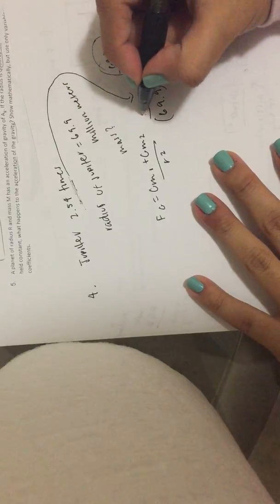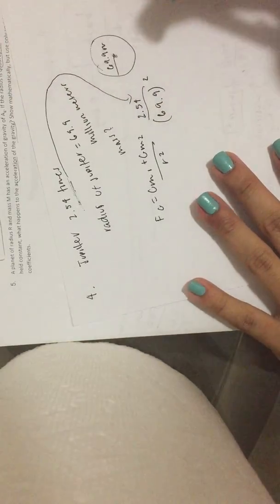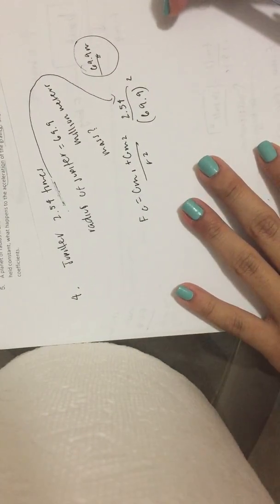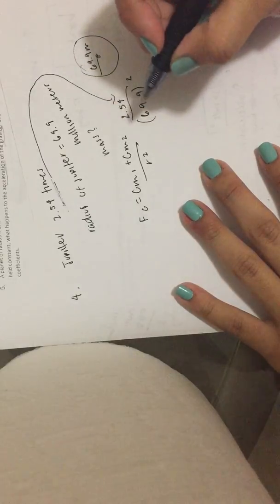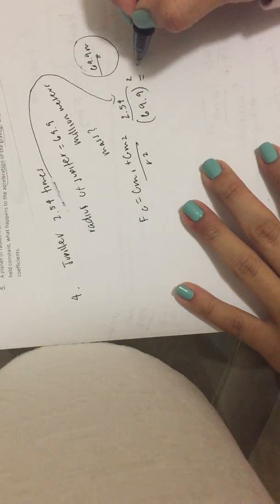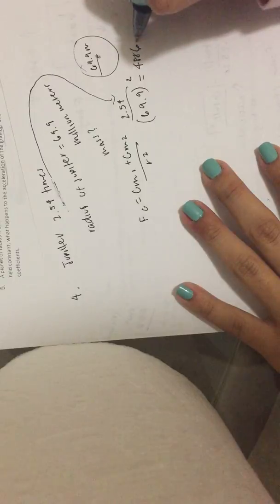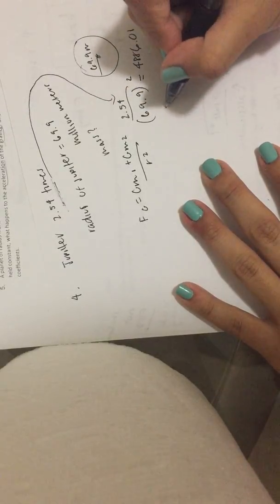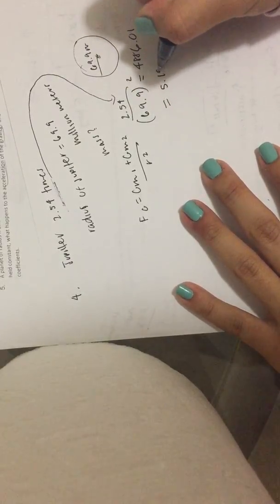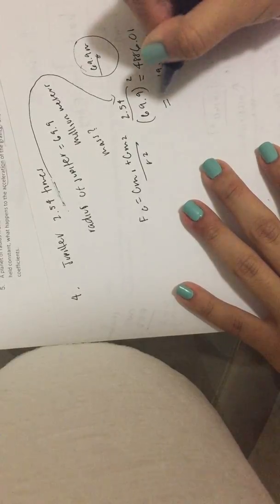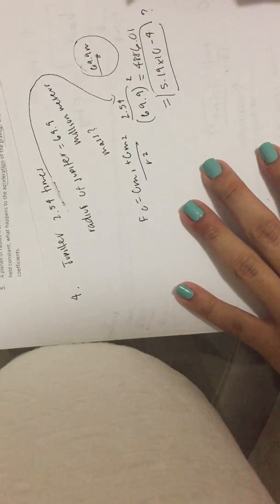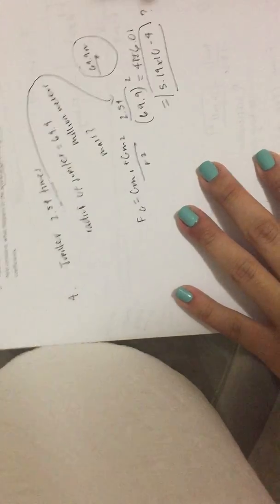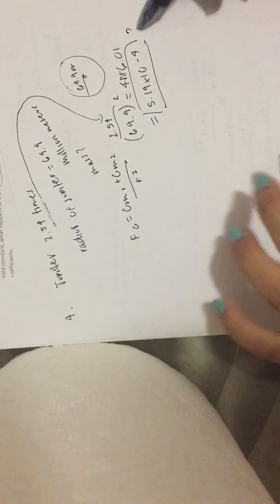Plug it back in here, I think. And then this will equal 4886.01. And when you divide this, you get 5.19 times 10 to the negative fourth, I believe. So I'm not sure. Yeah, I think this is my answer. So yeah, that's it for my test corrections.